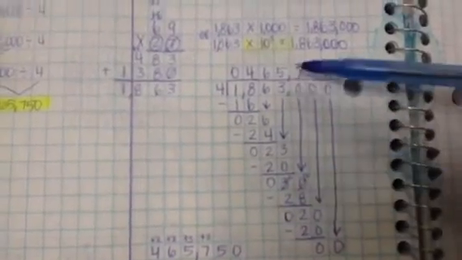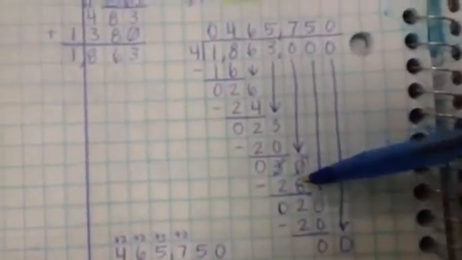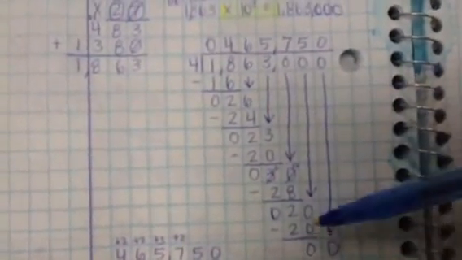So 4 right here goes into 30 7 times, because 7 right here times 4 is 28. Subtract that from 30, I'm showing my regrouping. There's a 2. Bring down that 0. So now that's a 20. And 4 goes into 20 5 times.